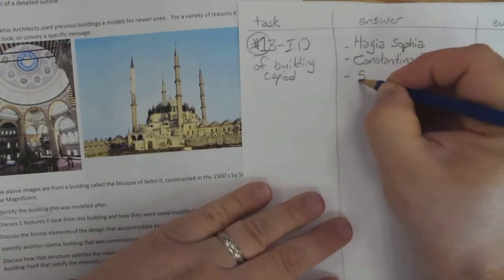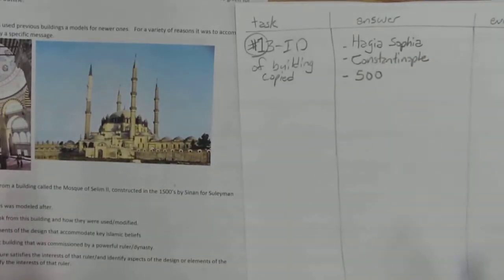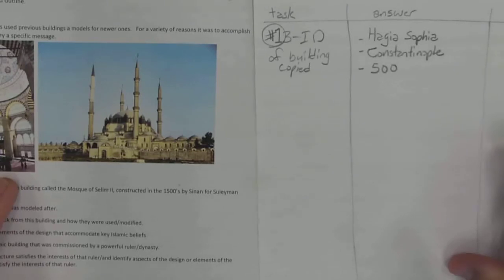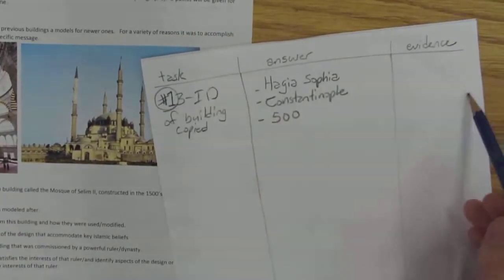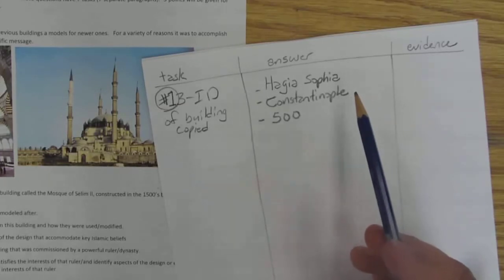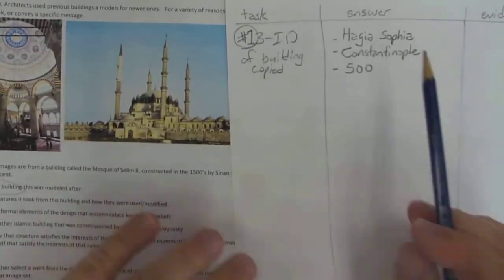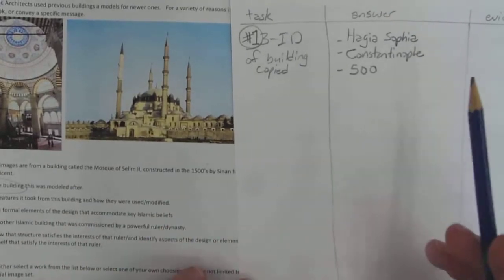And it was built, we labeled it as the year 500. Okay, so those are my three identifiers of the Hagia Sophia. There's no evidence I need to put on there because it's not asking me to describe or analyze or discuss. That's just the answer. So I'm okay there. If I got those, then I get all the points for it.